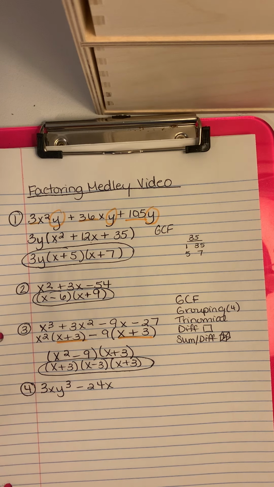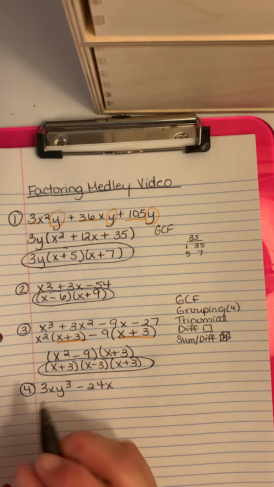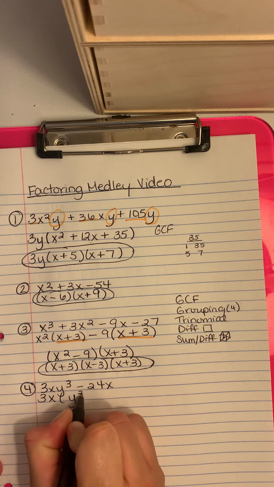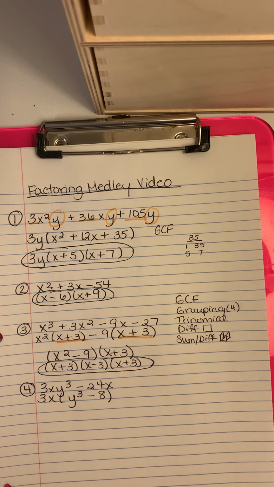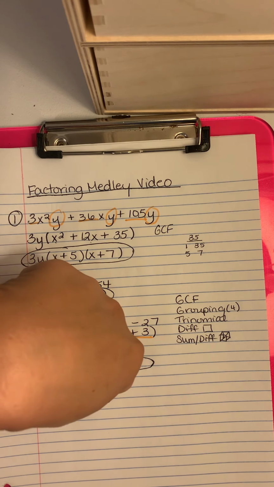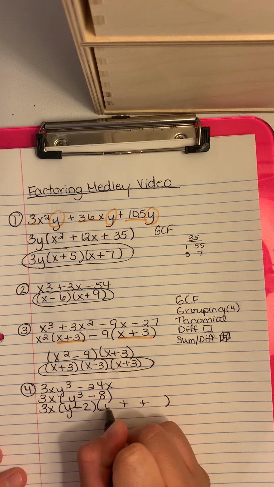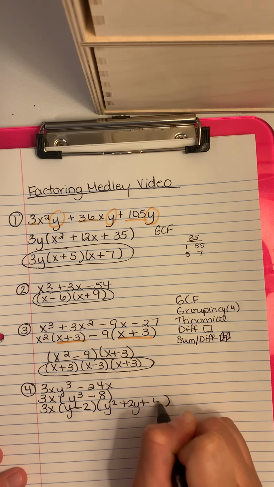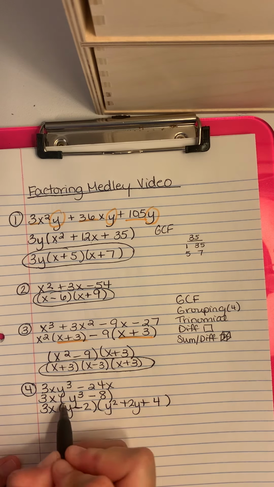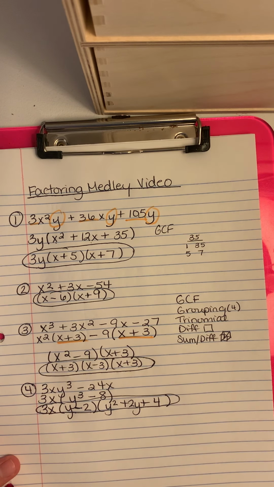So when I look at this, GCF, anything common to all of them? Sure, 3x. Well, grouping happens when I have 4 terms. I only have 2 terms. Not gonna work. Trinomial would mean I'd have to have 3. I don't have 3. So difference of squares. No, I don't have squares, but I do have a difference of cubes. So little parenthesis, big parenthesis, minus, plus, plus. So if you're following the formula, and there's a video from last week that you can follow, this is what I end up with.